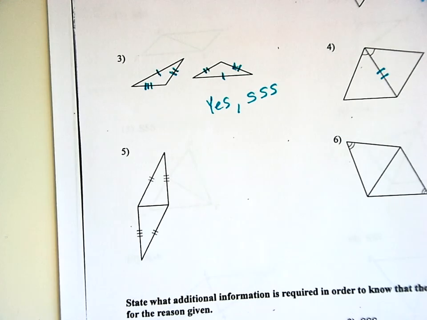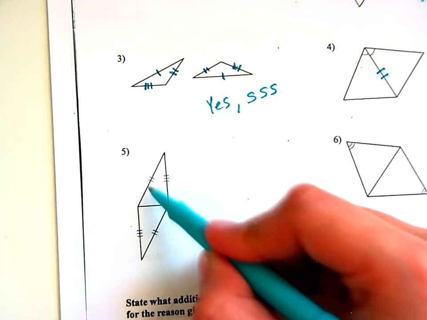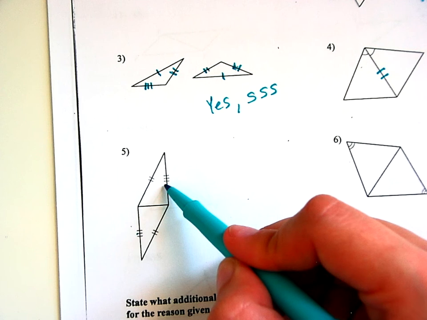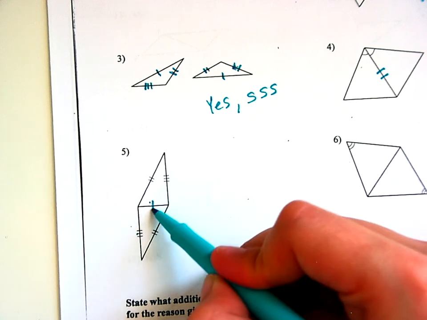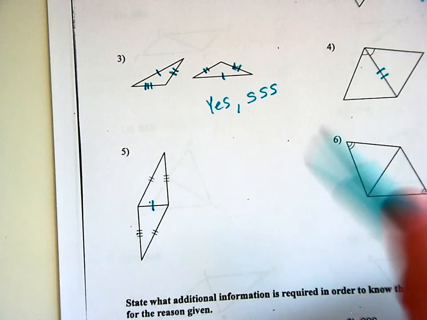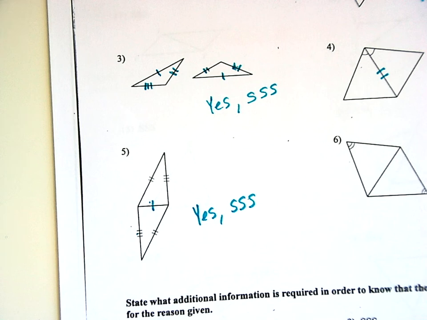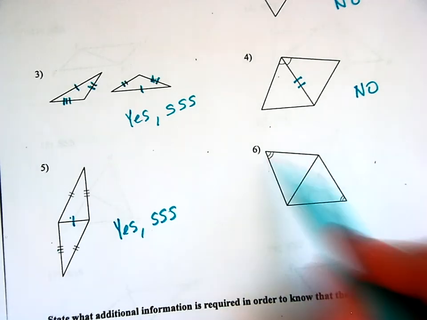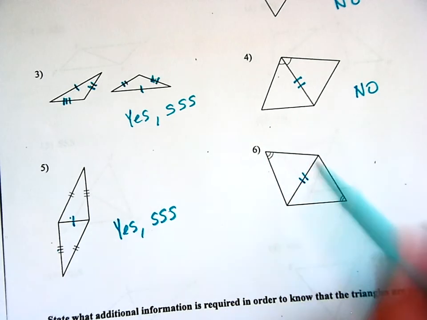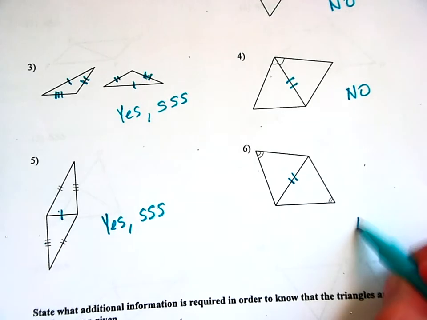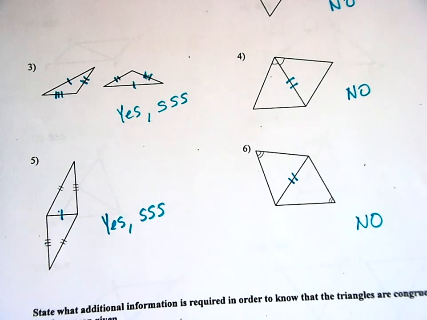Okay, next one's kind of cool because we have a side pair, and then the side that they share we'll mark with one line. And so we actually have the side, side, side congruency here. All right, last one, we've got angles that are congruent, and then the side that they share. So that's angle, side. That's not a triangle congruency. So no, we do not have enough information to say that these triangles are congruent.